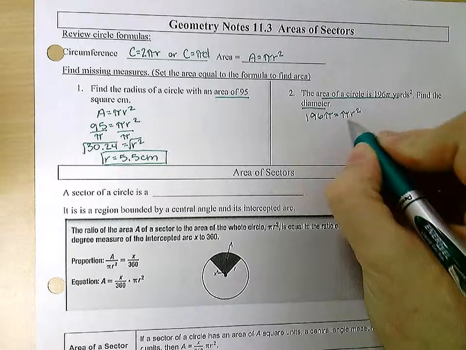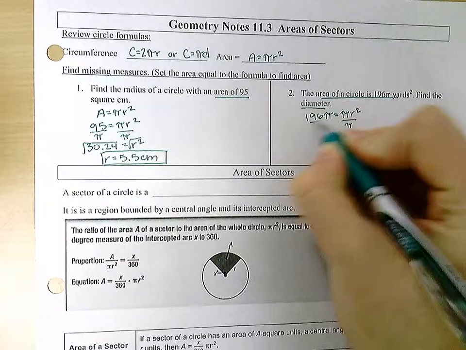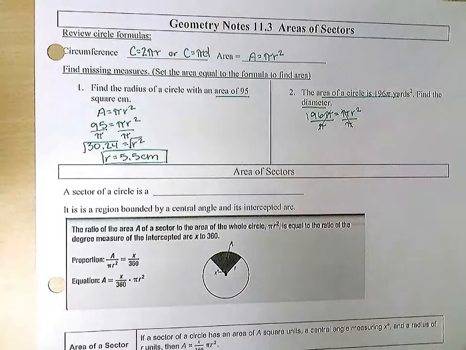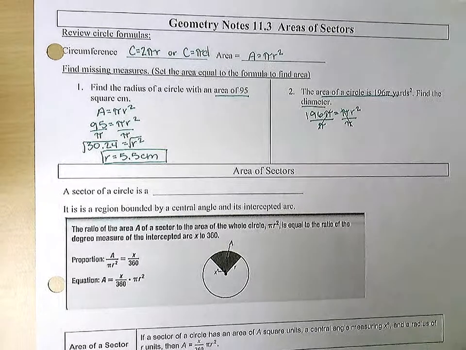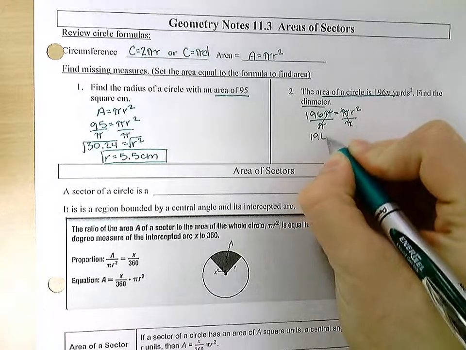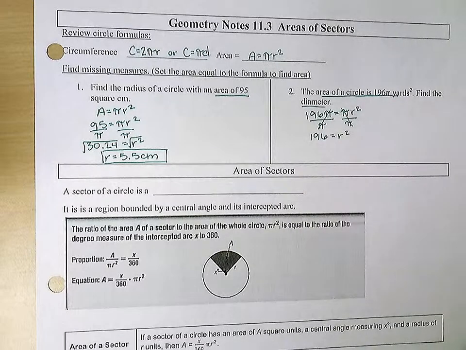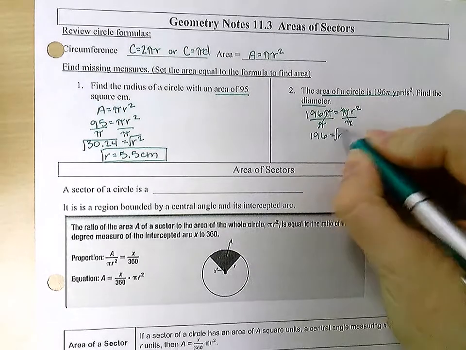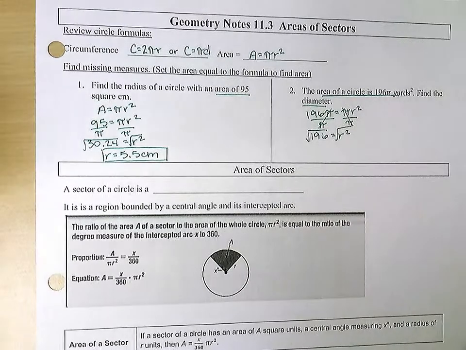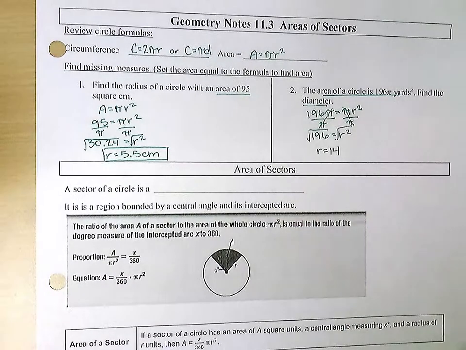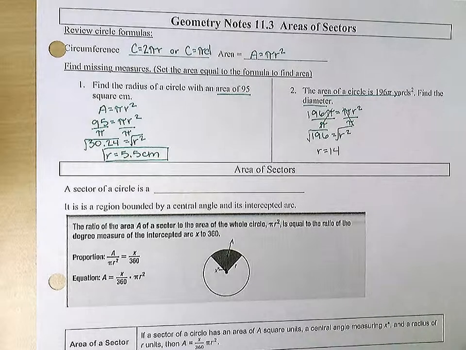I divide both sides by pi, and it cancels on both sides. So I end up with 196 is equal to r squared. Take the square root of both sides to get r by itself. The square root of 196 is 14.